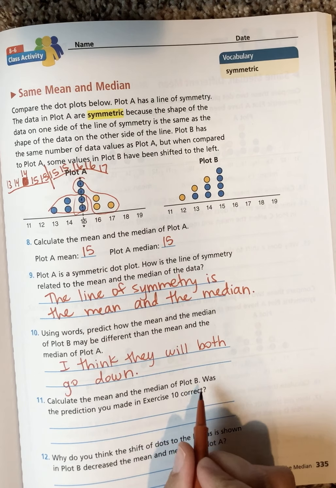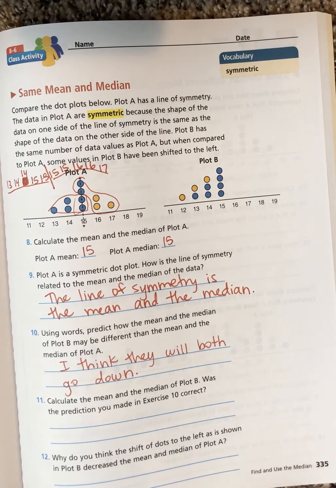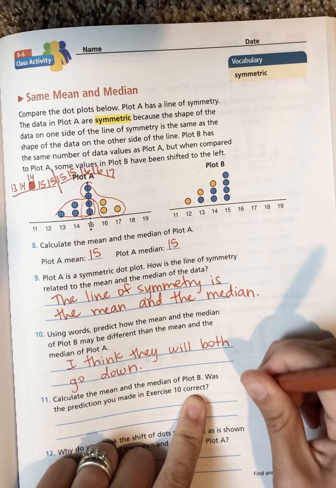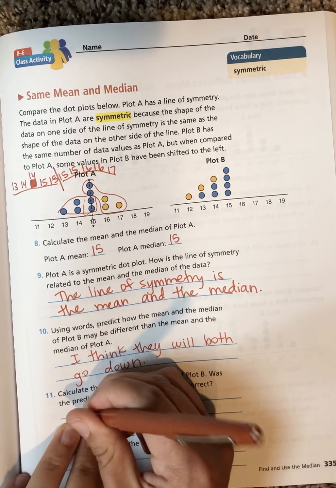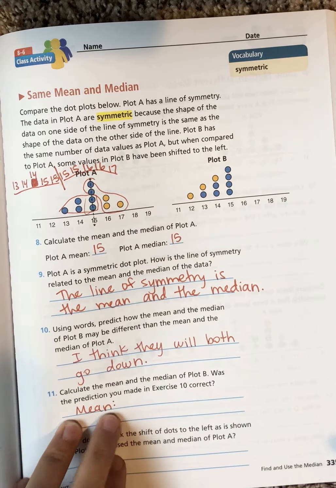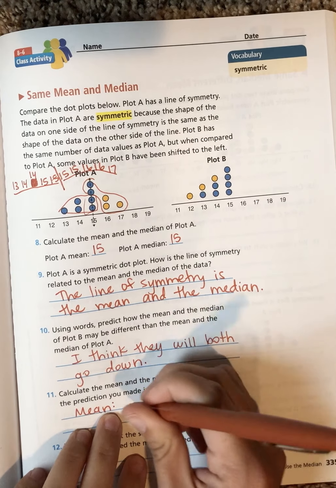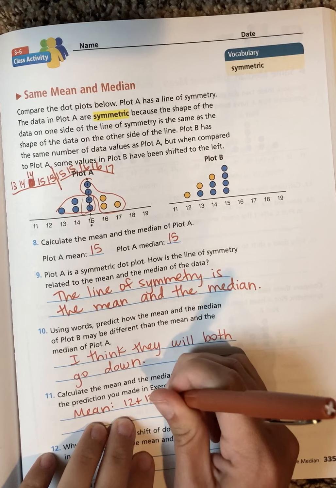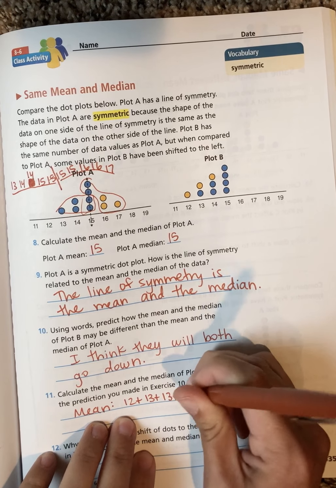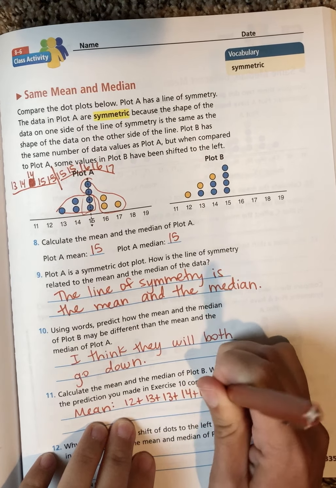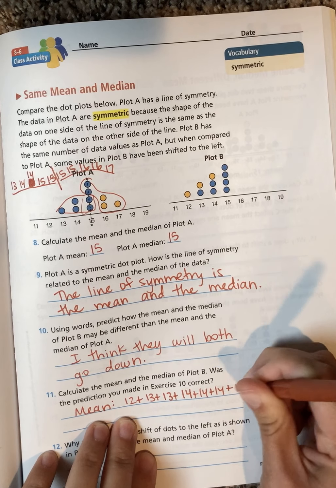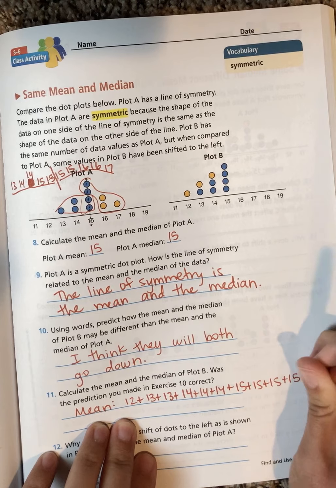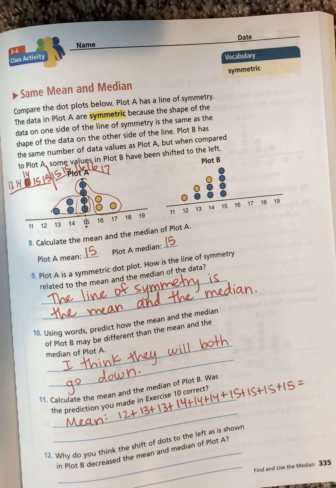Calculate the mean and the median of plot B. Was the prediction you made in exercise 10 correct? Well, now we get to find out if we were right or wrong. So I'm going to find the mean. For the mean, I get to add 12 plus 13 plus 13 plus 14 plus 14 plus 14 plus 15 plus 15 plus 15 plus 15. Oh my gosh, that's a lot of numbers to add.